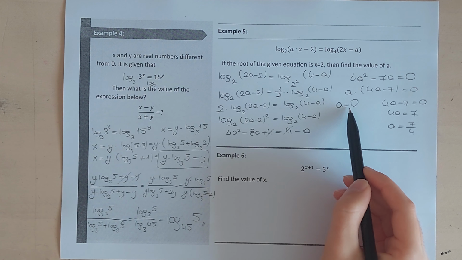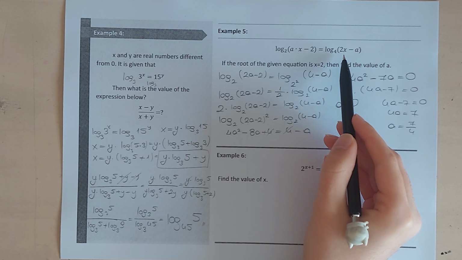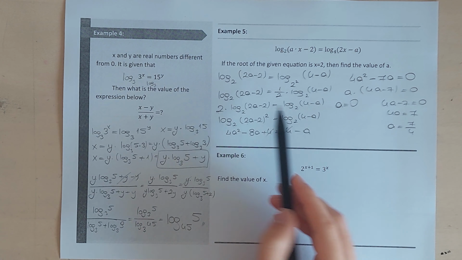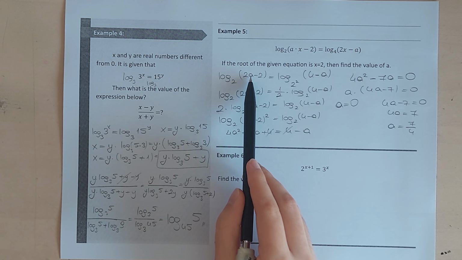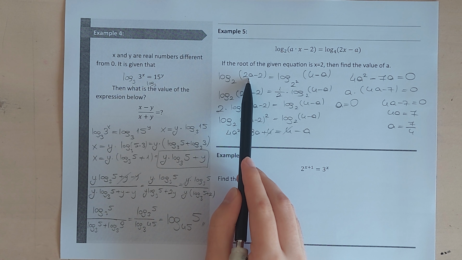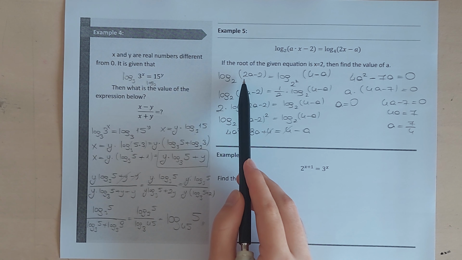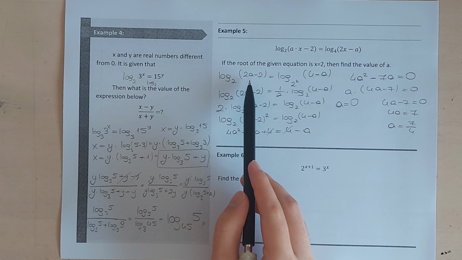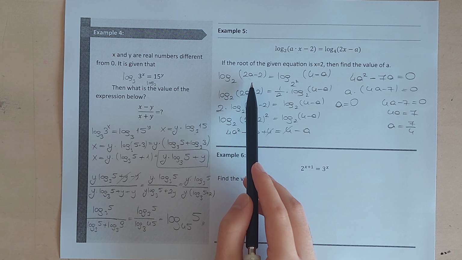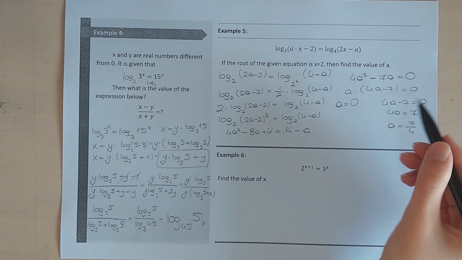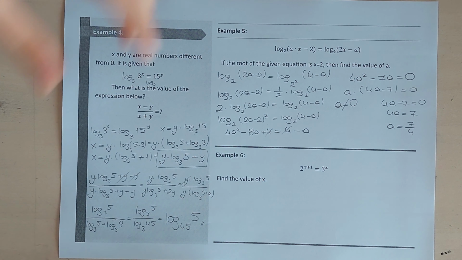Now, if I write a in here, will the inside of the function be positive? If I write 0 instead of a here, I get 2 times 0, which is 0, minus 2. Inside of the function will become minus 2, and inside of the logarithmic function cannot be negative. That's why a cannot be equal to 0.